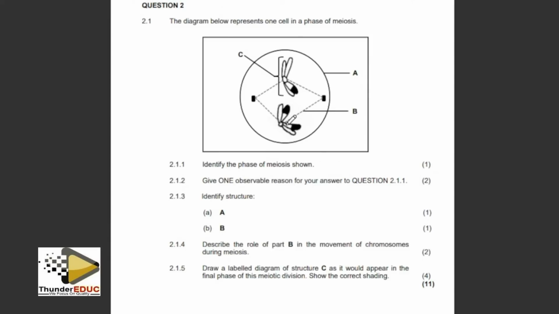All right. Let's go to another question. They are saying, what is A? We have seen it. What is B? We have seen it. Give one observable reason for your answer. Chromosomes align along the equator singly, individually. If you don't say singly, 0. Or individually, 0. It must have that word, individually or singly. Chromosomes align along the equator, 1 mark, singly.